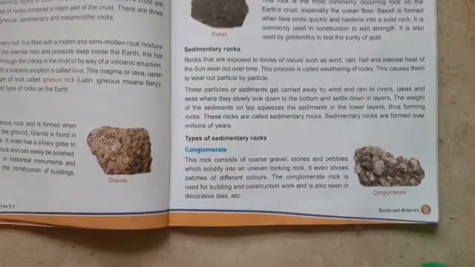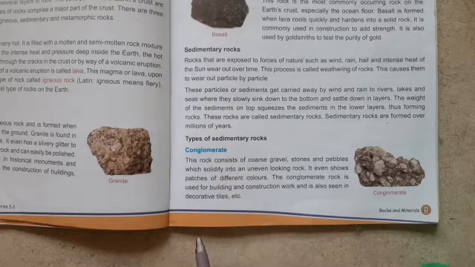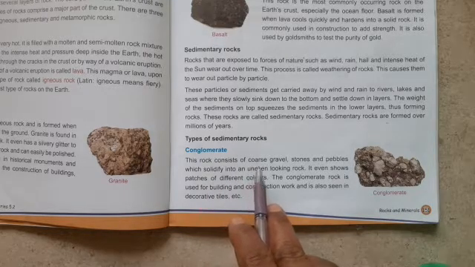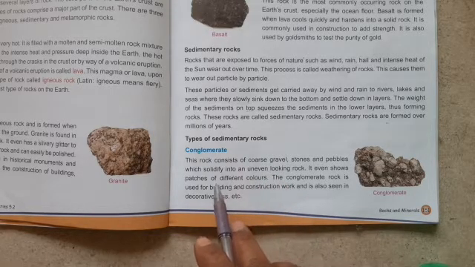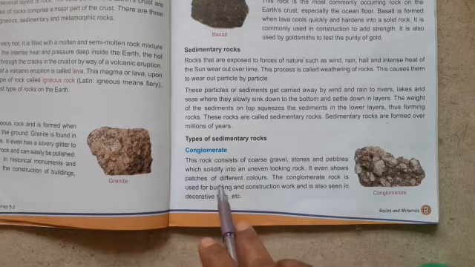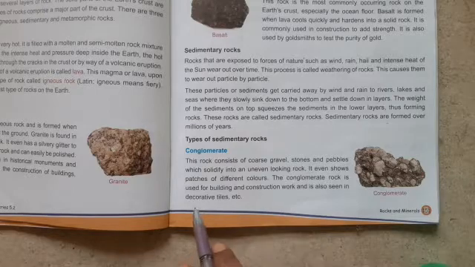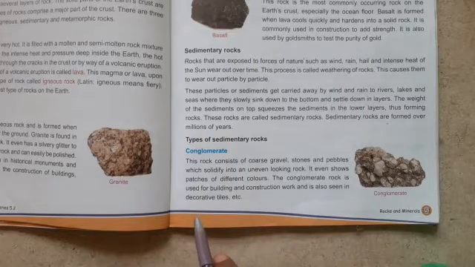Now we'll see conglomerate in sedimentary rocks. This rock consists of quartz, gravel, stones and pebbles, which solidify into unevenly cooled rocks. It even shows patches of different colors. The conglomerate rock is used for building construction work and is also seen in decorative tiles, etc.